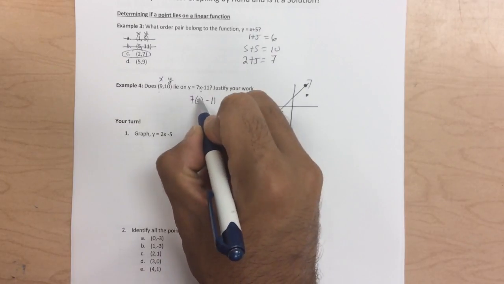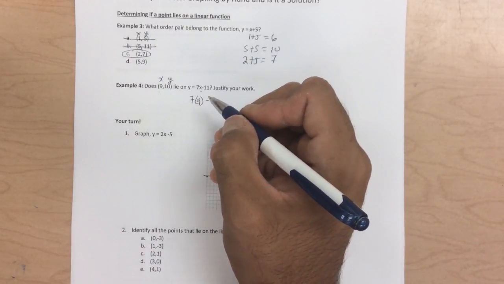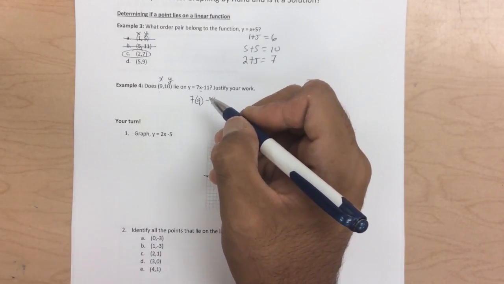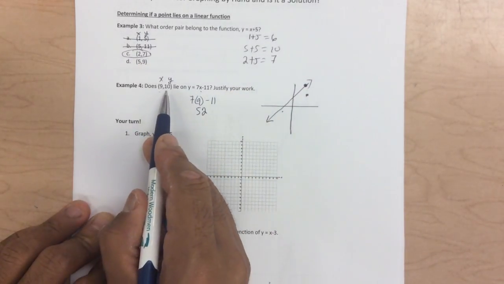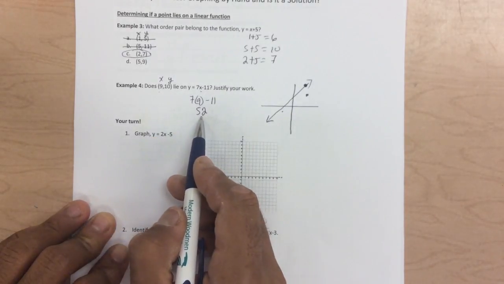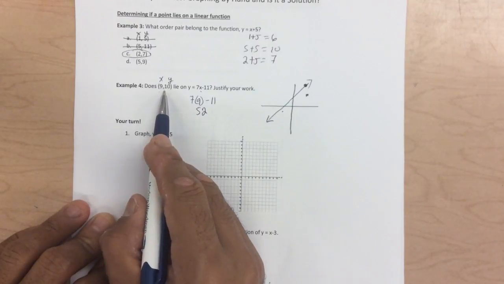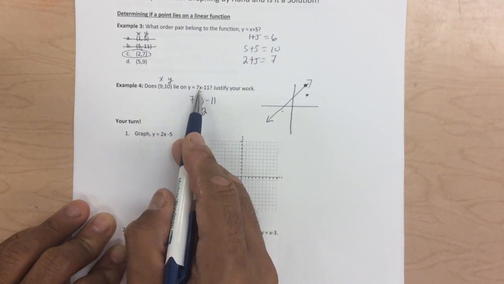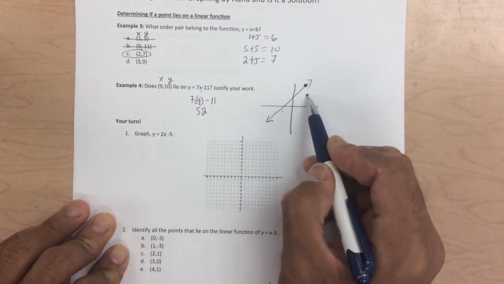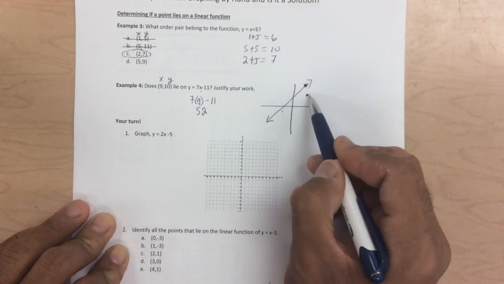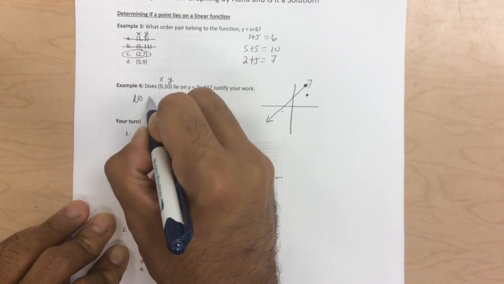So 7 times 9 gives me 63. And then take away 11 and you get 52. They said I was supposed to get 10 as my output. I didn't. I got 52. So that means this point is not going to be on the line. Okay? It's not a solution, and it's not on the line. That means it's going to be a random point somewhere. You're going to have your line, and you're going to have a random point. So does the point lie on the equation? No, it does not.